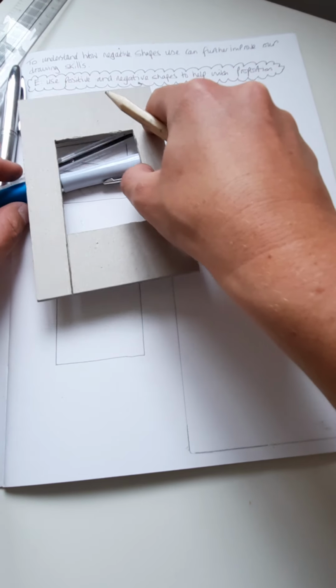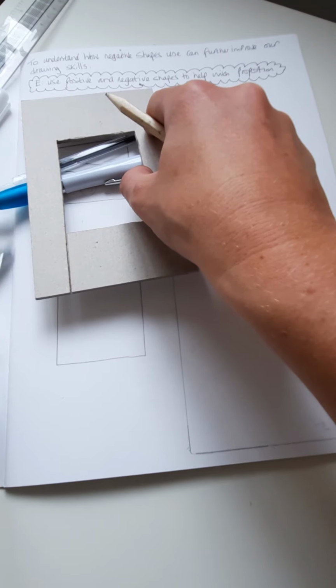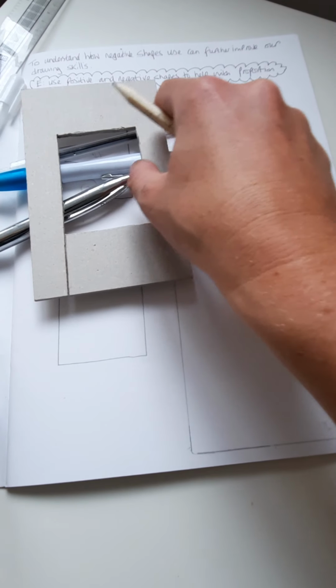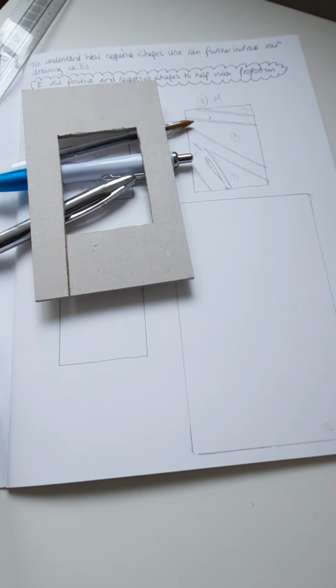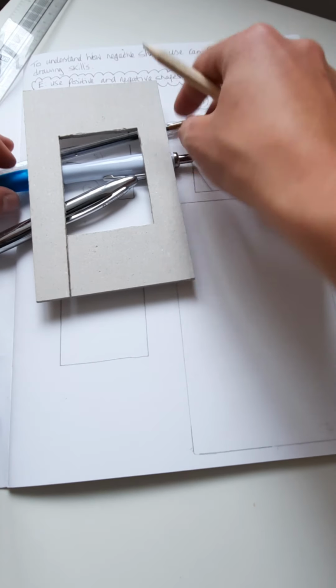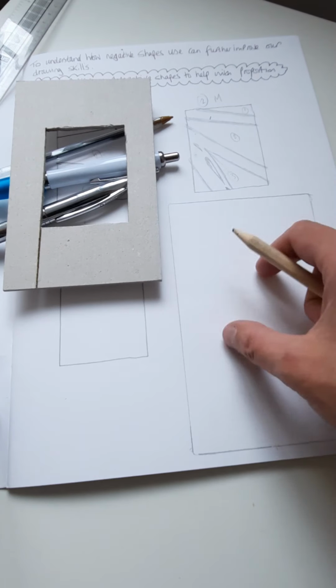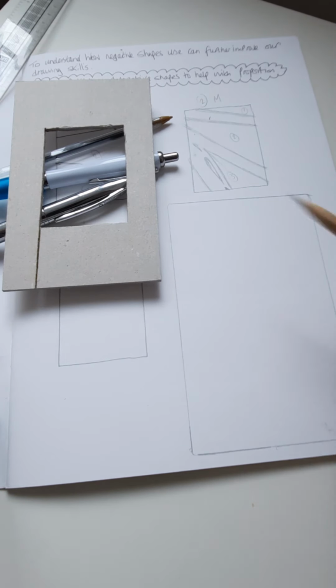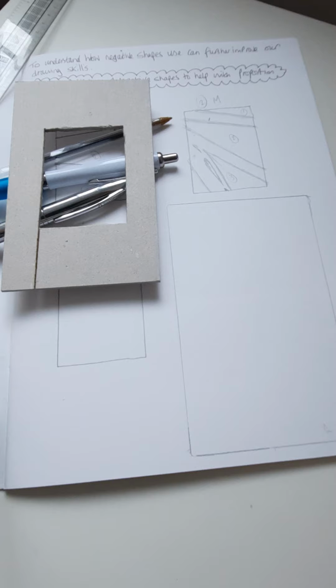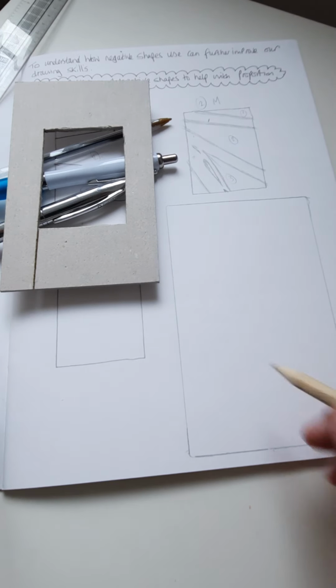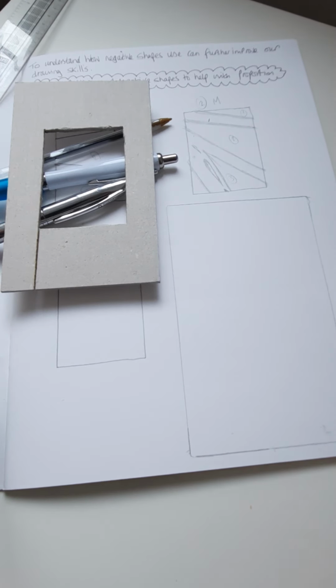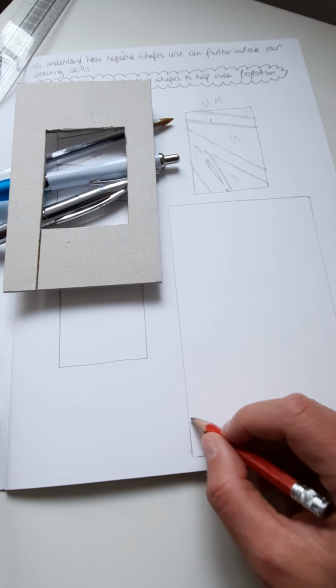The reason why I'm not worrying too much about that is because you're now going to enlarge it. You're going to enlarge this into that shape there, into this box here. But you're also going to add in your negative points, your negative shapes. So have a go now. Again, I will do it alongside of you.